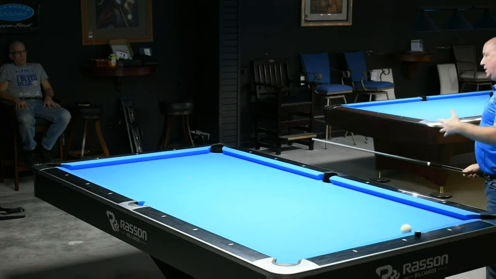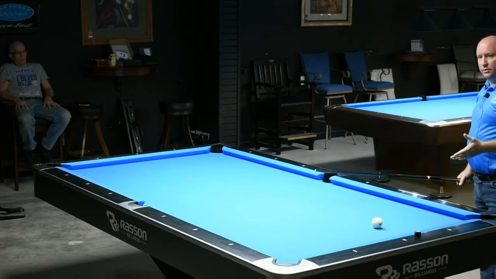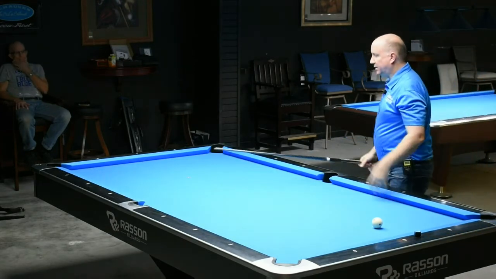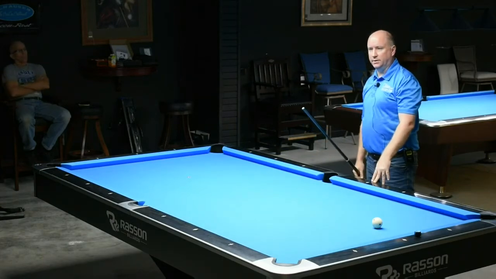Now, again, we don't shoot spot shots a lot anymore because it's all ball in hand rules. But again, playing a ring game, or if a ball is near that area, it can give you confidence in shooting that type of shot.